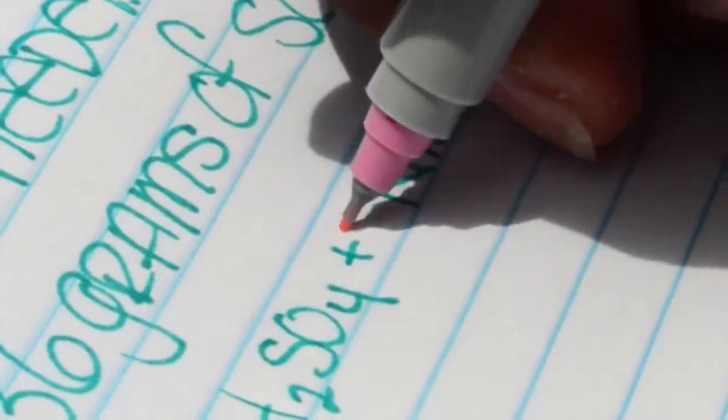Next, you want to balance out the equation, so you'll have 1 in front of the H2SO4, 2 in front of the NaOH, 2 in front of the H2O, and 1 in front of the Na2SO4.